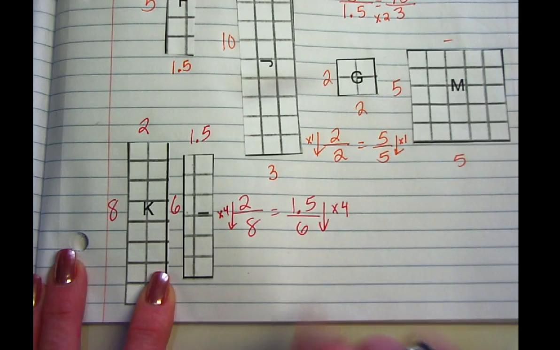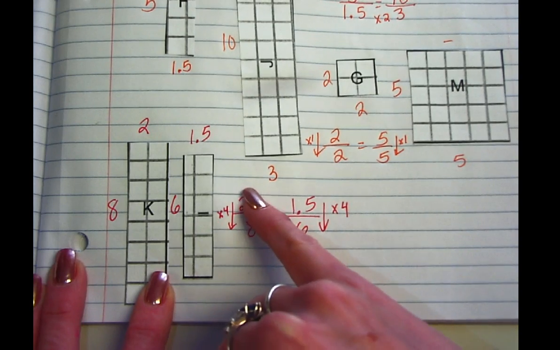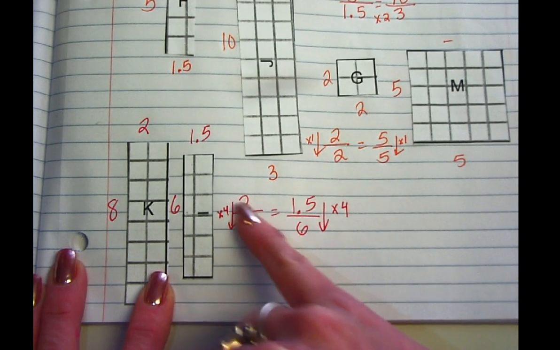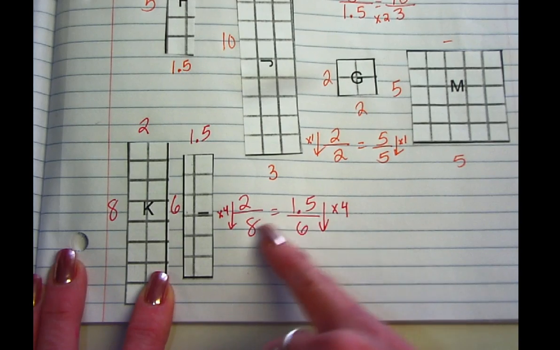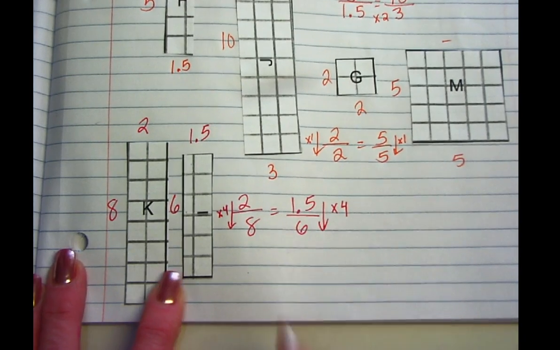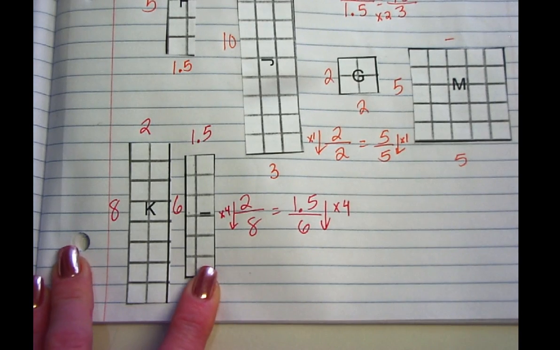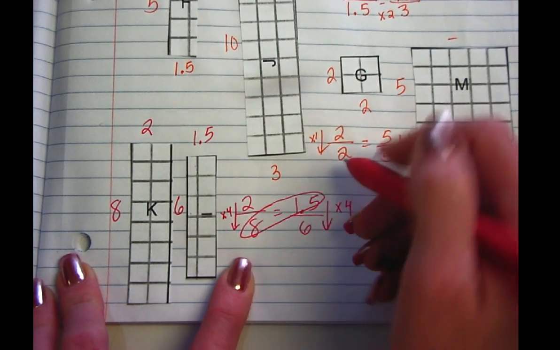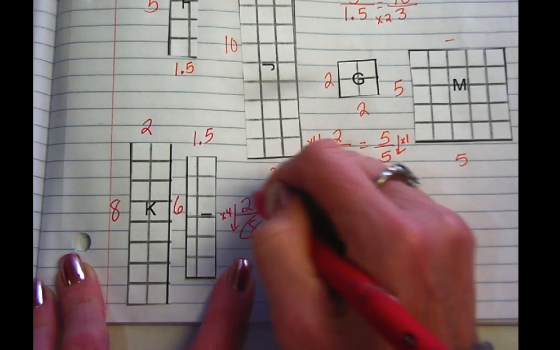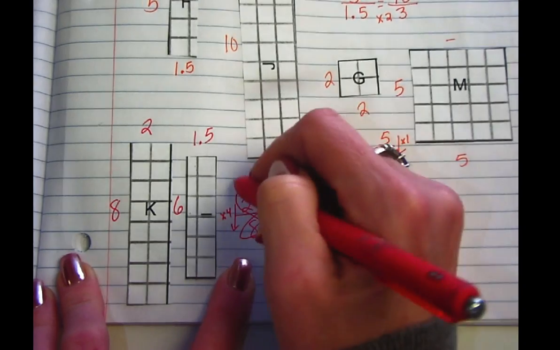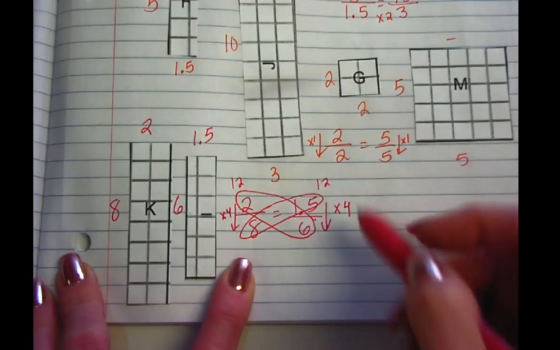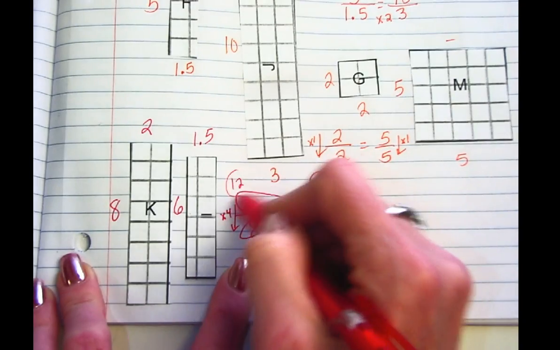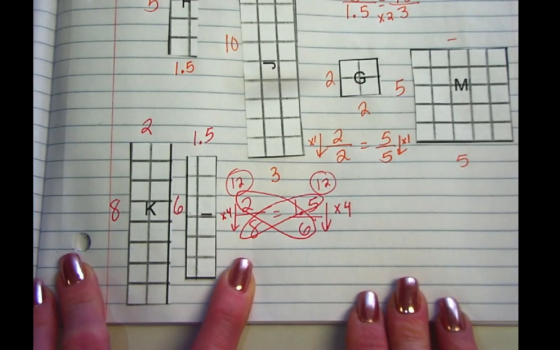Another thing you guys could do is use the cross products. You could multiply diagonally because 6 times 2 is 12 and 8 times 1.5 is also 12. So we have many different ways of looking at that relationship. So let me show you what I mean. You could also do 8 times 1.5, that's 12. And 6 times 2 is also 12. And we know if the cross products are the same, those two ratios are going to be proportional.